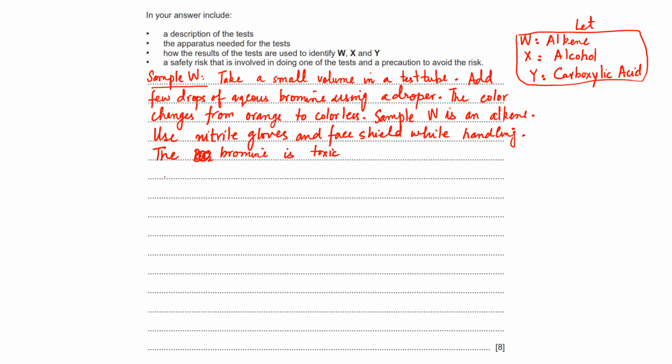Then for, you can say, sample X. So for X, assuming that it's an alcohol, we can use aqueous potassium manganate solution to test, and the color changes from purple to colorless.